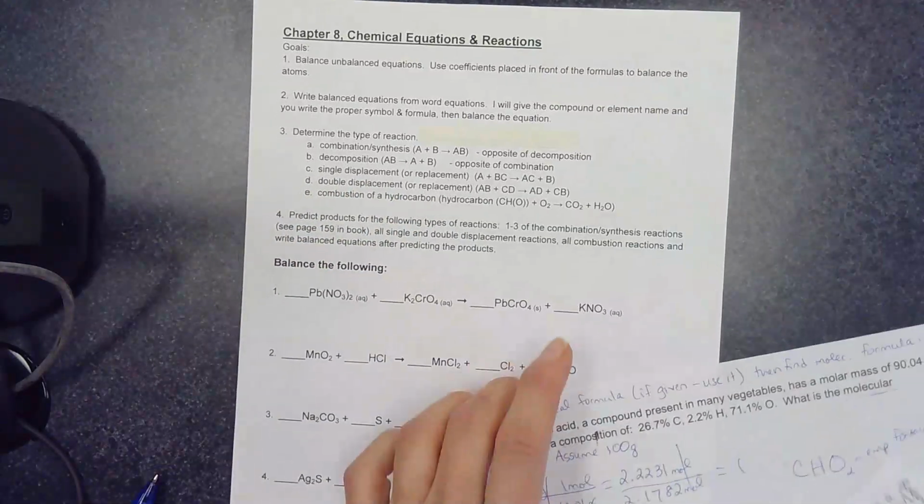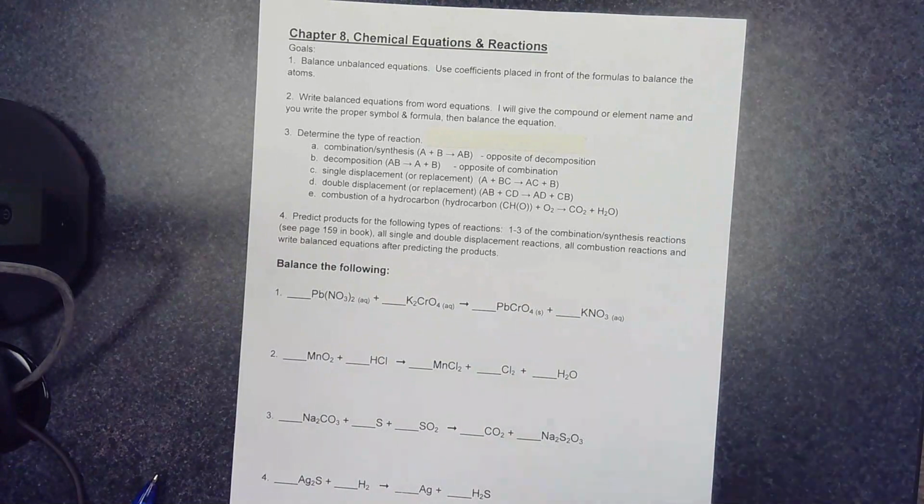Now, real quick, let's talk about lab so that this will help you understand what you're doing in lab better. So in lab this week, you're calculating the formula of a what? Calculating the formula of a hydrate. So what is a hydrate? That's the first thing you have to know. A hydrate is an ionic compound with water loosely attached to its structure.